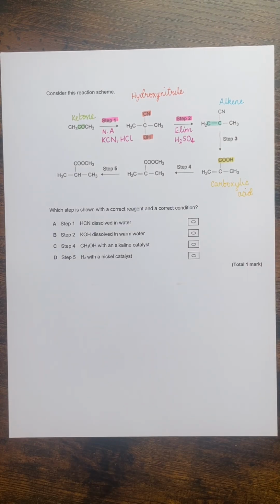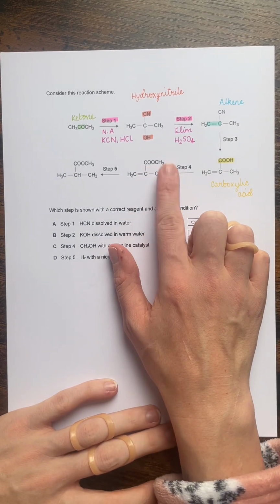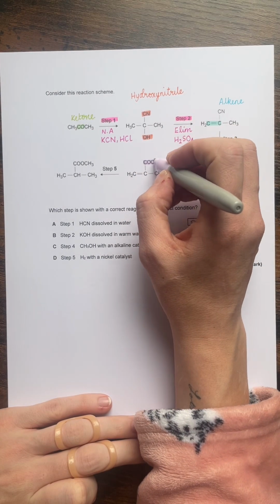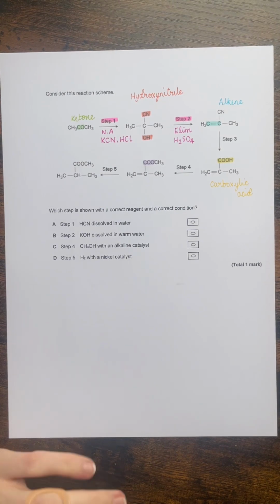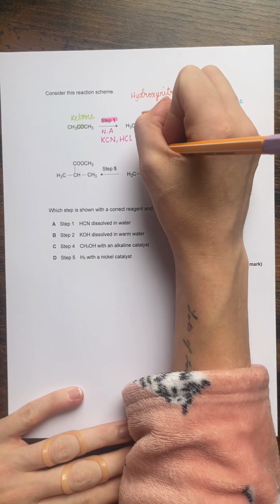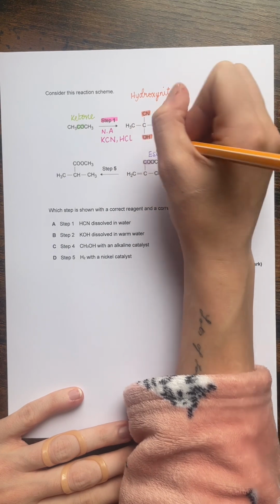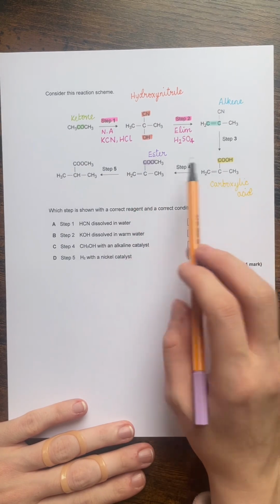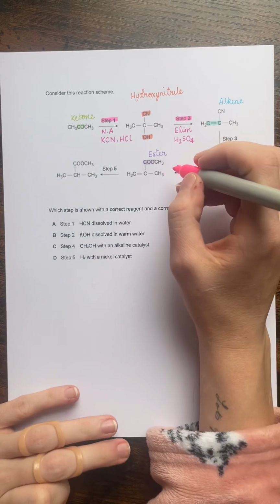Then we go from a carboxylic acid to a COOCH3. So again, we need to be able to identify that as a functional group, and having a COO that then doesn't have a hydrogen after it, but has a carbon after it, we've turned that into an ester. Again, the C double bond C is still there, so that's not involved at all in the formation of our ester. So we have done esterification.